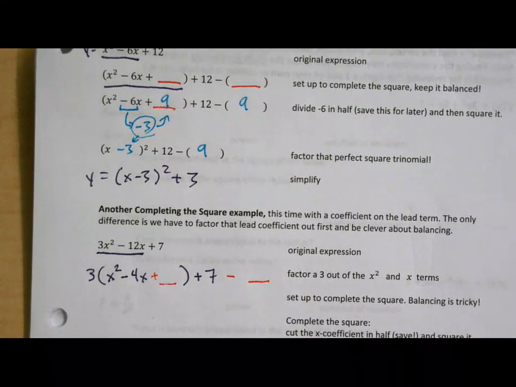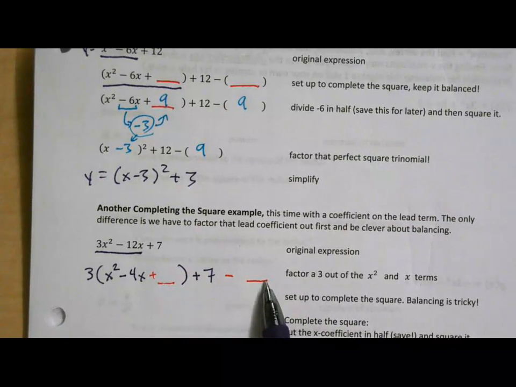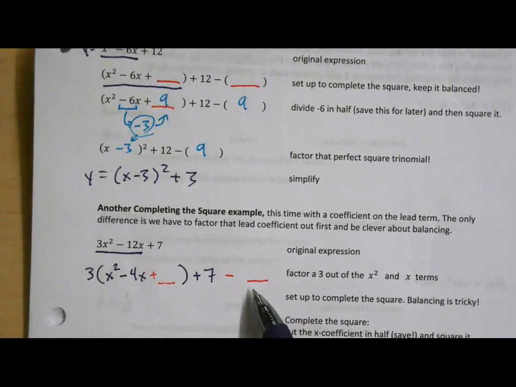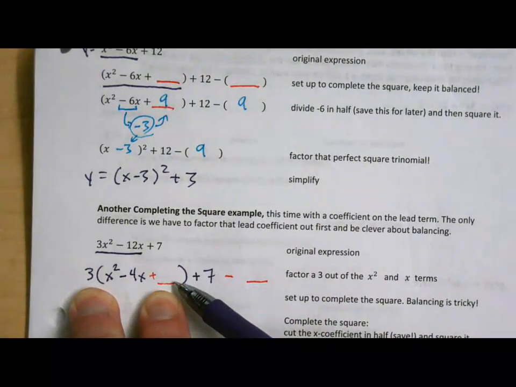Let's say I put a 10 in here. That's not the right value to complete the square, but I can put anything I want in here. If I put a 10 here and I put a minus 10 out here, is that going to keep everything balanced? No, because why? Because that 10 is not actually a 10, it's a 30, isn't it?